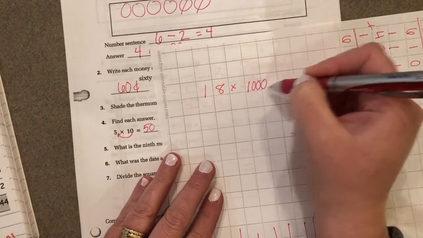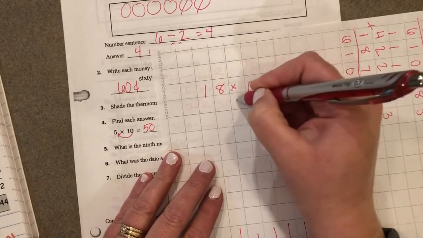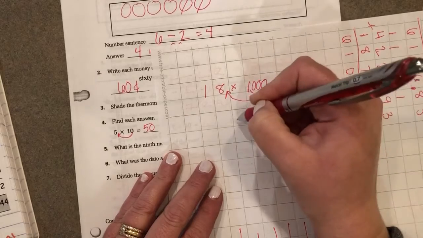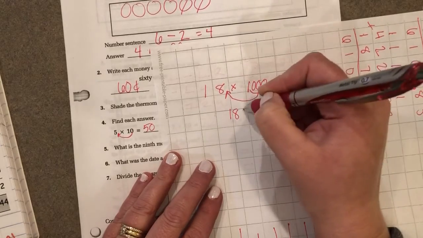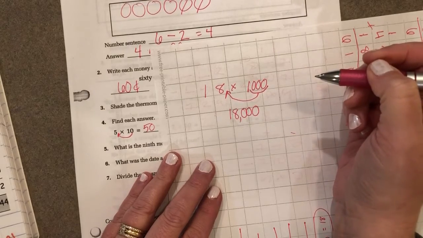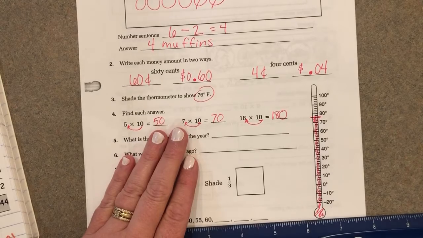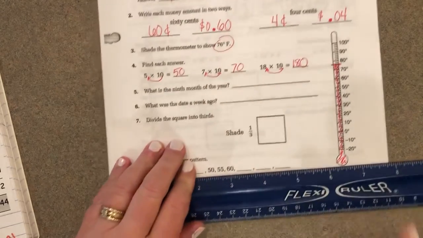Since it's a 1 with zeros after it, the same rule applies. We can take the zeros and move them after the 18 and get 18 with 3 zeros, or 18,000. So that's a rule. Once you learn it, you can stick with it.